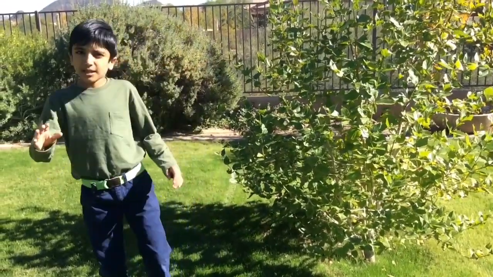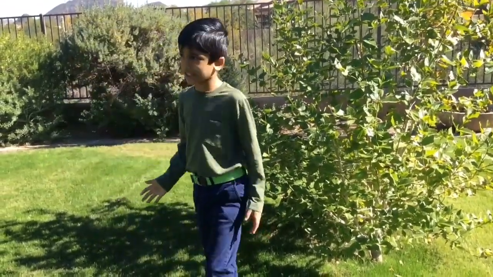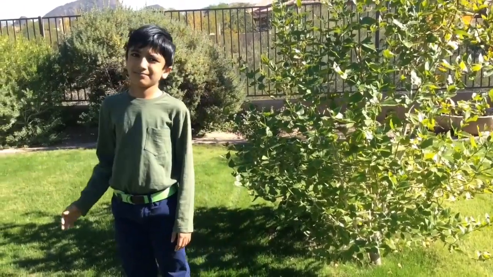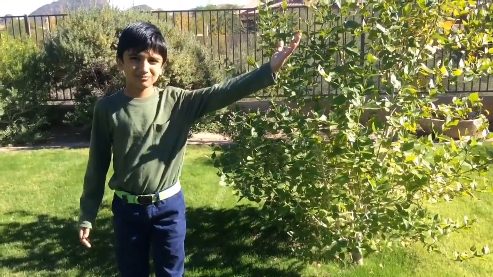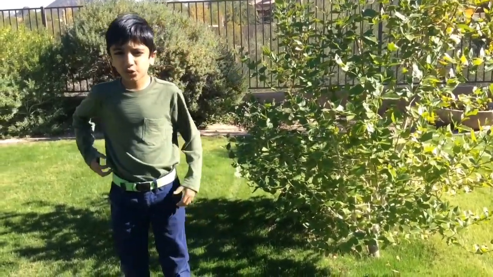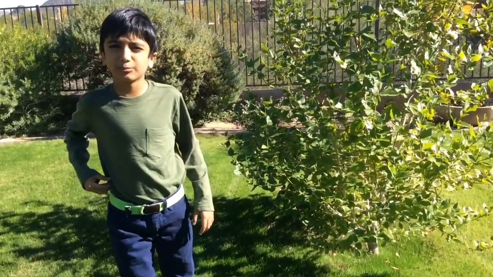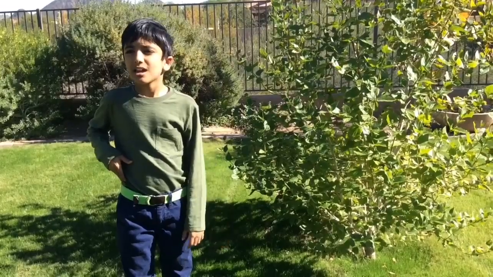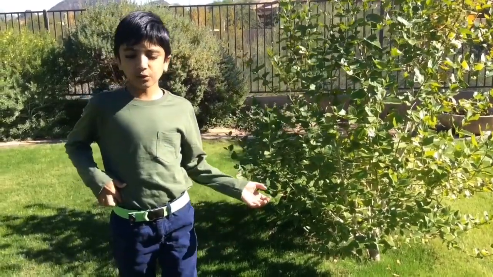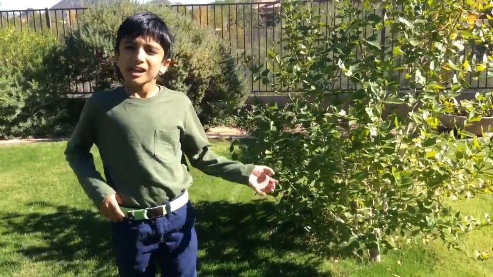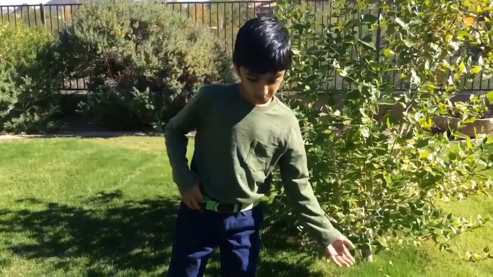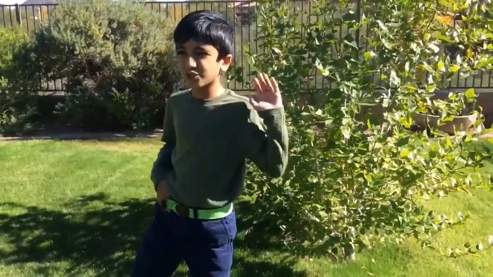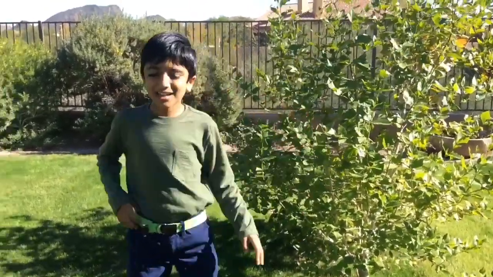But some can survive for centuries, like trees, like that tree over there. Those are called perennial plants. They can survive for centuries, years. They lose their leaves in the winter, and the seeds sprout to the ground, and the same thing happens over again. That is about the life cycle of a plant.